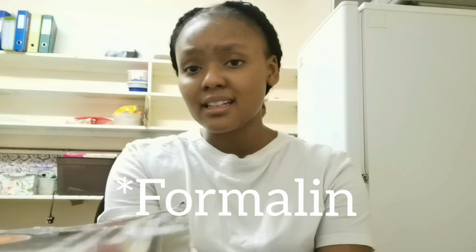I don't know if they do this in all institutions, but I like that they brought a psychological aspect into it, because some students get a psychological impact from seeing cadavers. And if you don't know what a cadaver is, it's a person who decides that they want to donate their body to be studied by medical students when they pass away. So it's basically a deceased person that they preserve.